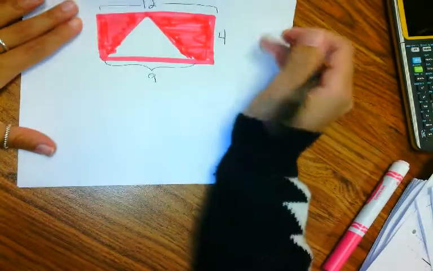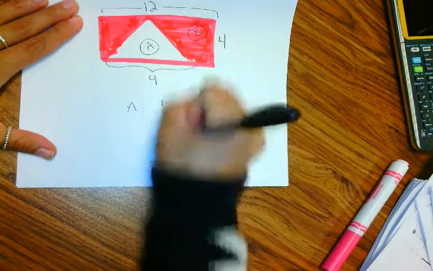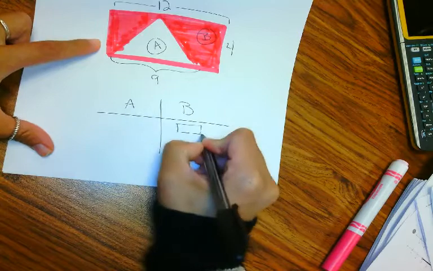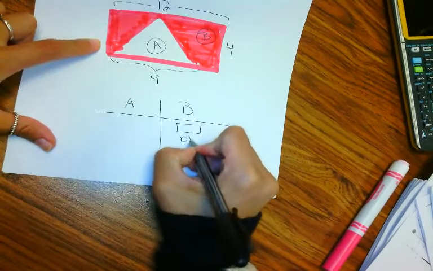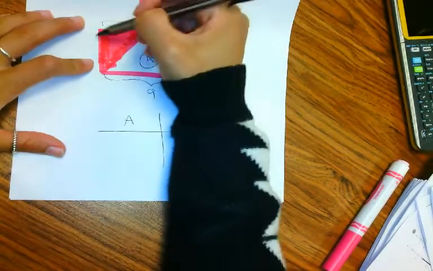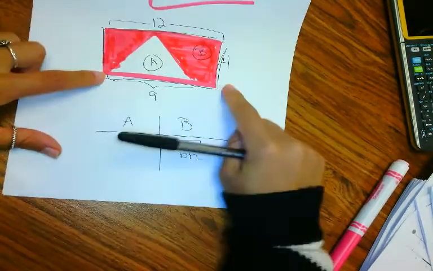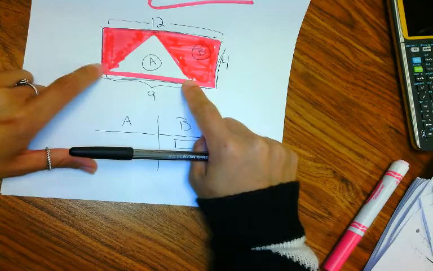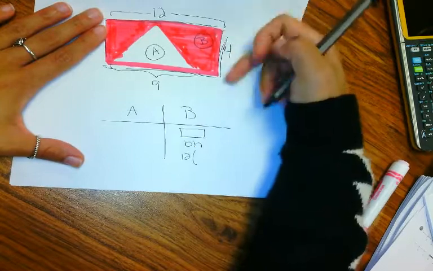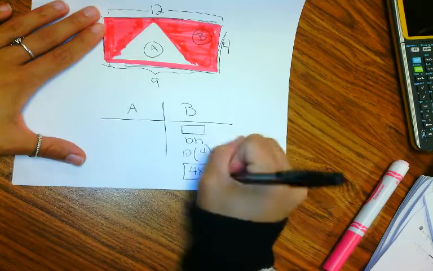We're still going to look at our shapes. Okay? So I'm going to label this A. I'm going to label this B. So if I go A, B, let's do B first. B is a rectangle. The area of a rectangle is base times height. The base of the rectangle, not the triangle, the rectangle. So my rectangle is this. Okay? So the base of the rectangle is not 9. 9 is only from here to here. We want from here to here. So that means we are going to use the 12. And then my height is 4. Okay? And 12 times 4 is 48.